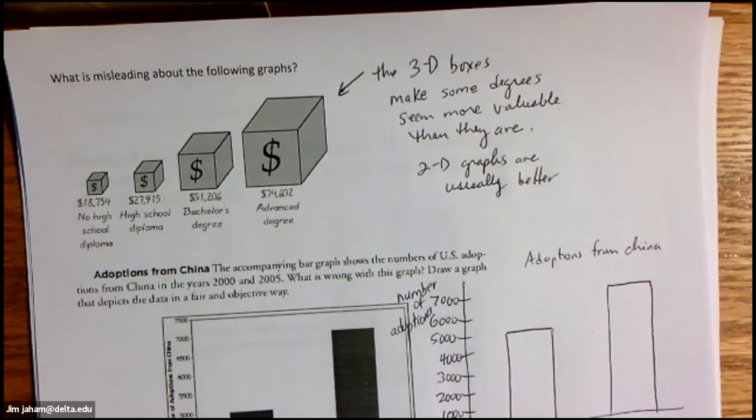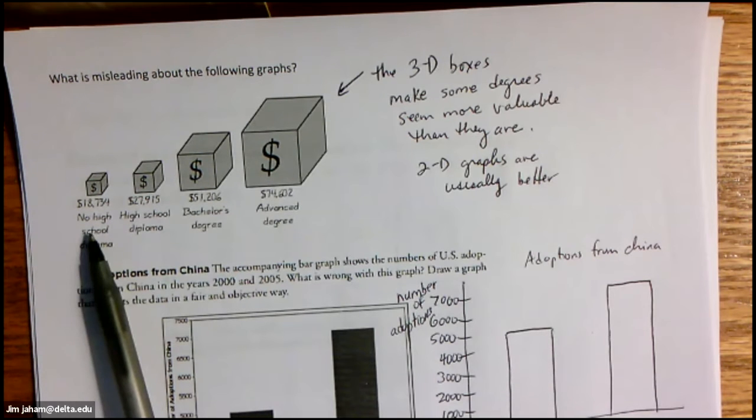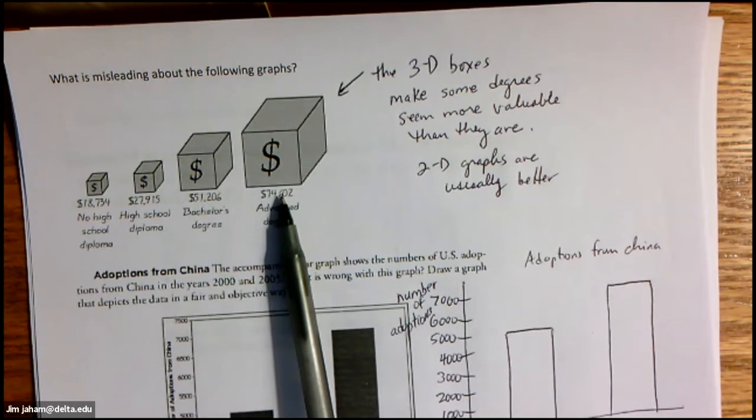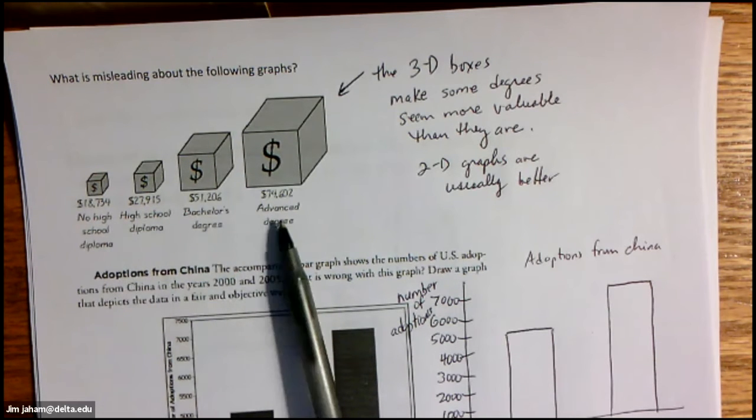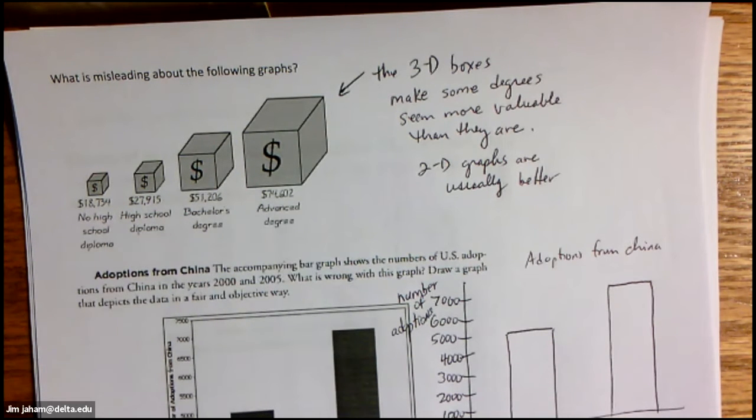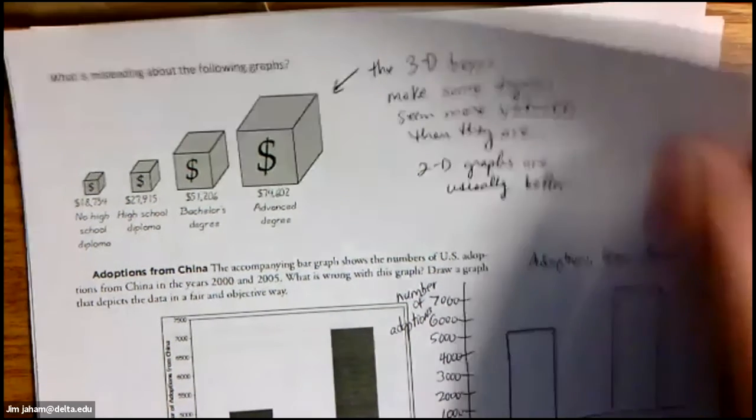What probably the person that created this graph wants you to see is that you make a dramatically lot more money if you have an advanced degree. The more education you have, the more your income is. And they wanted to illustrate that, but in the process, they got to a graph that's misleading.